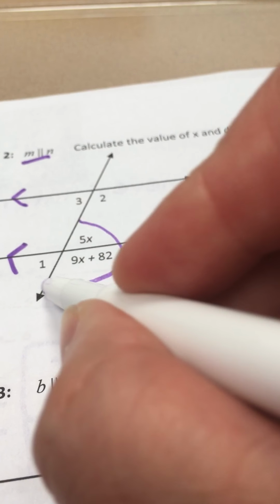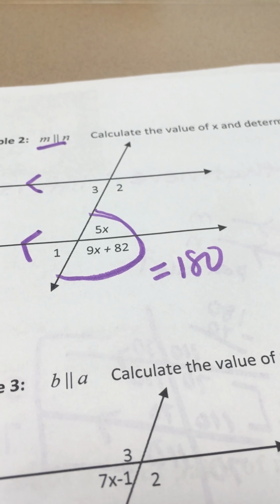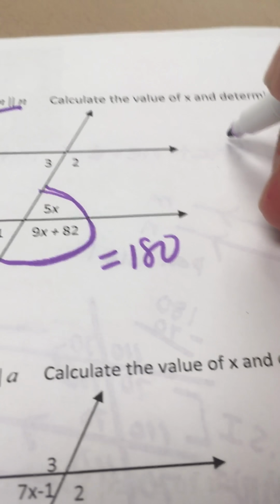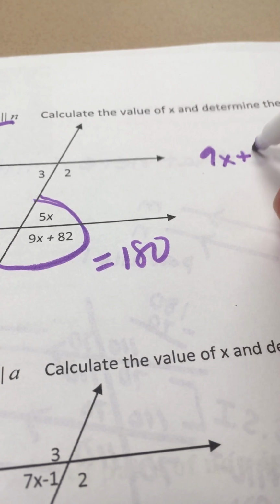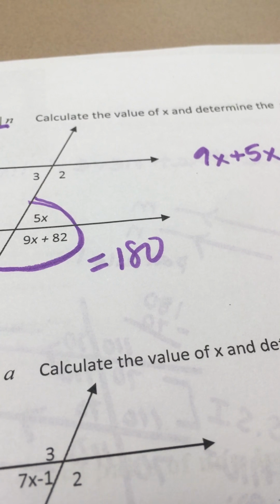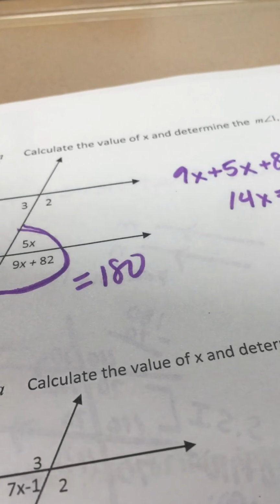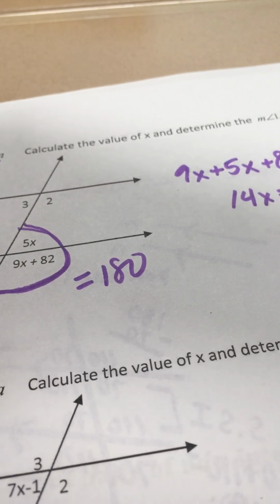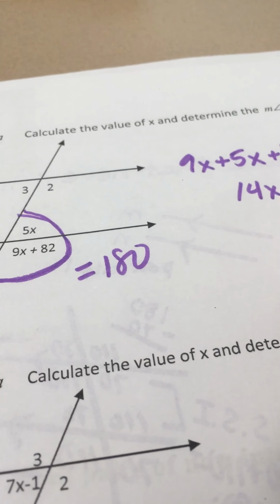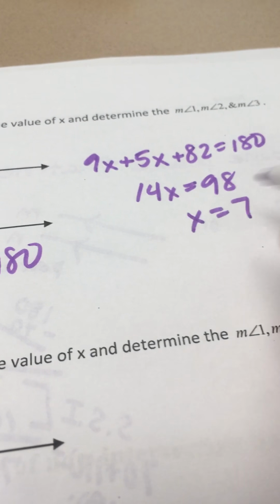These, if they're next door to each other, are supplements. They equal 180. Solve for x, start plugging it in. This would be a good time to pause and solve for x, then click back. 180, 14x equals 98, 98 divided by 14, x will be 7. Plug in.